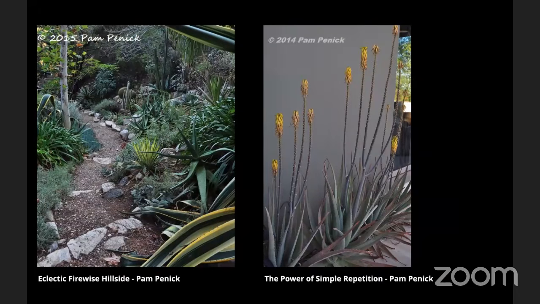One great thing about succulents is that they are very fire-wise. Because they have that water in their leaves, they're really not flammable. In fact, some people say they can even help hold back or fight fire because there's all that moisture there. And they are generally pretty good at holding hillside. So this is a completely eclectic kind of fire-wise hillside, or sometimes just the simple repetition is all you need to make the statement that you're going for.